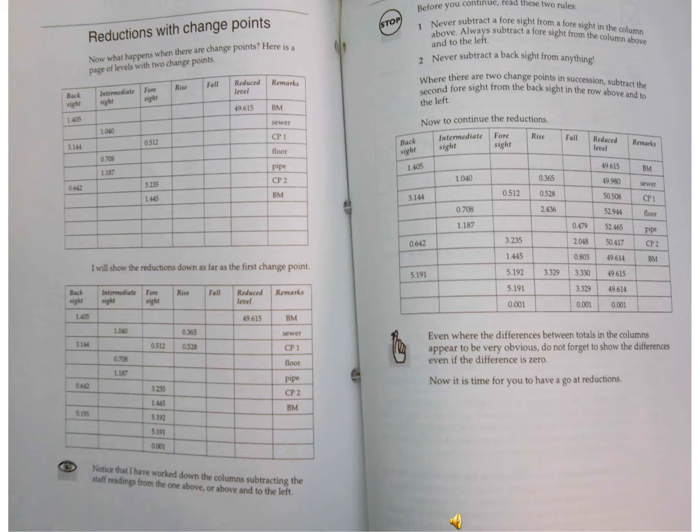You also see this: never subtract the fore side from the fore side in the column above, and always subtract the fore side from the column above and to the left. Never subtract the back side from anything. Never subtract the fore side from the fore side in the column above. Always subtract the fore side from the column above and to the left. So this is important.